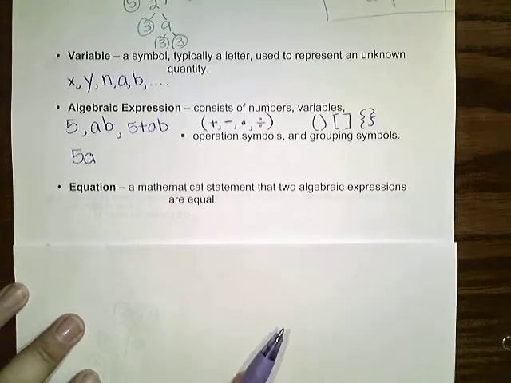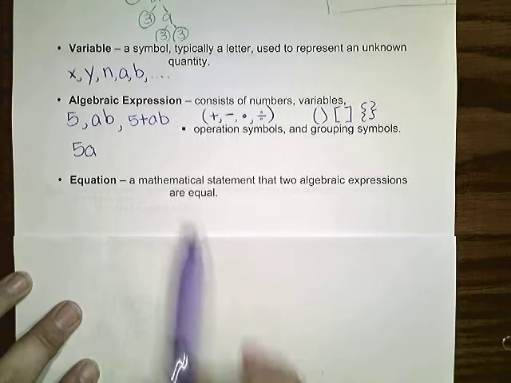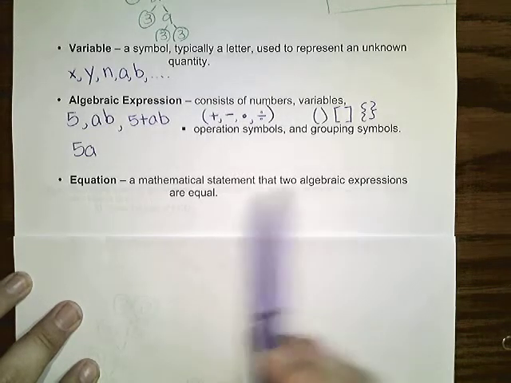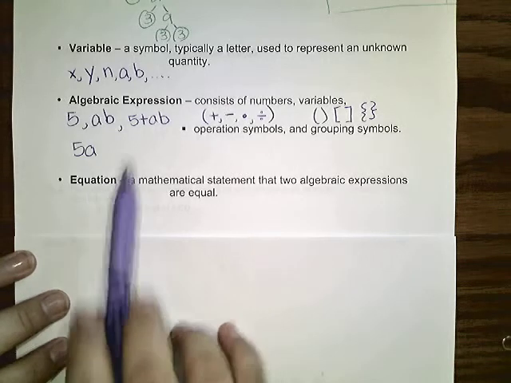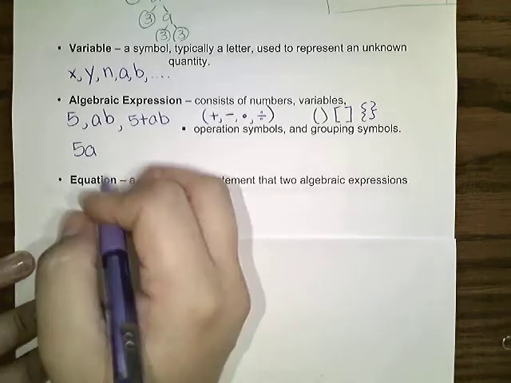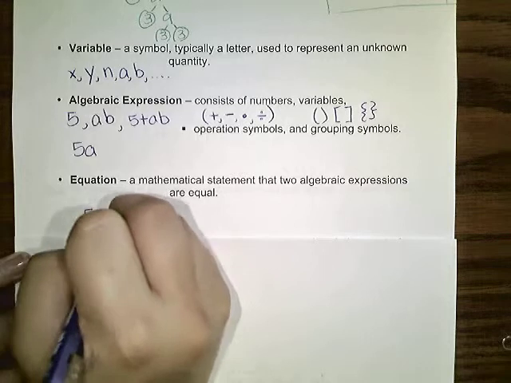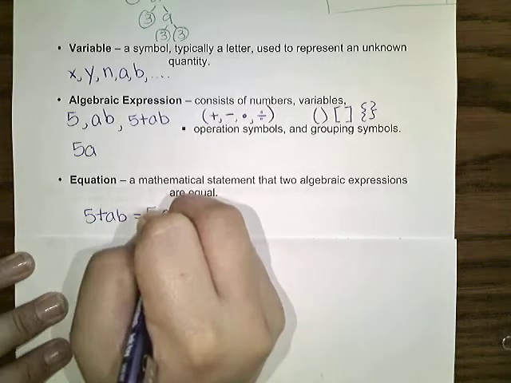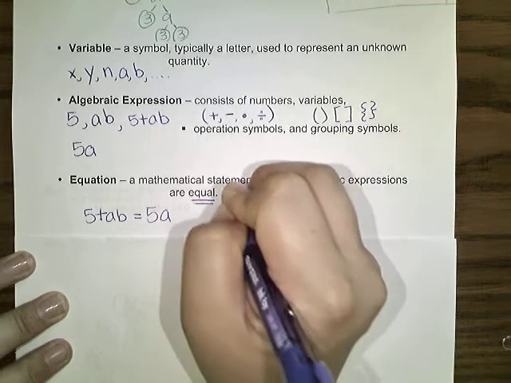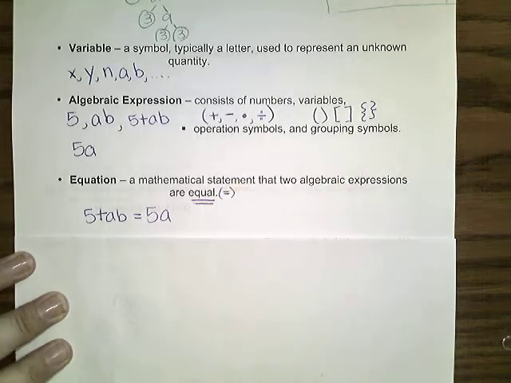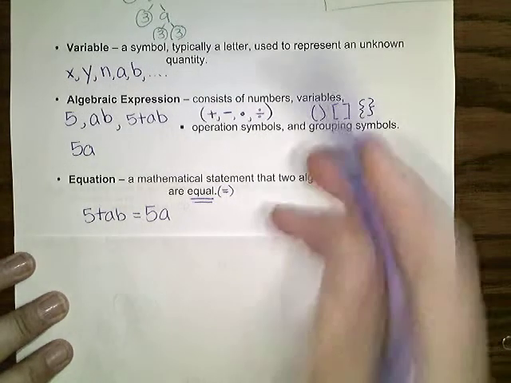After expressions, we need to learn about equations, which is a mathematical statement that two algebraic expressions are equal. So, for instance, an example of an equation using something up here is 5 plus AB equals 5A. Now that's something that you're going to learn how to solve in Math 11.01. But for now, that's a good example of an equation. Mainly, an equation has an equal sign. That's the most important part about an equation. And an expression does not have an equal sign.